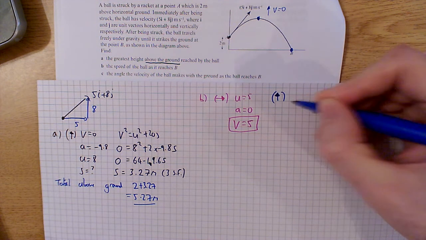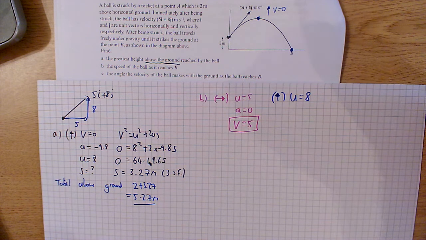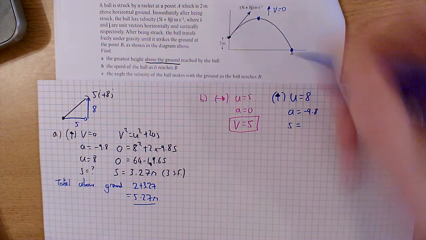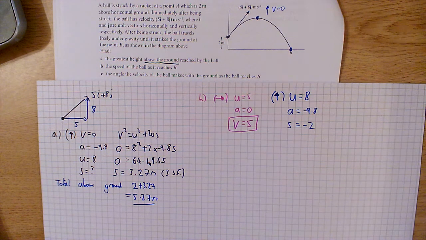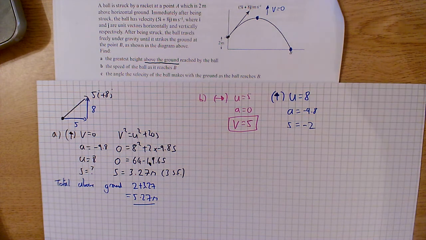But we know all the key things. We've got U is 8. The diagram over here shows it going up at 8 straight away. A is minus 9.8. We know that S, well, it's 2 meters below where we started, point B, so that means that S is minus 2. This is taking the positive direction as up and the down direction as negative.